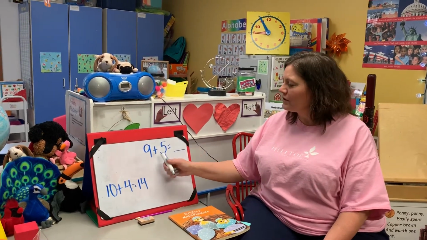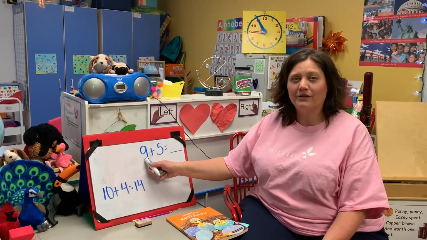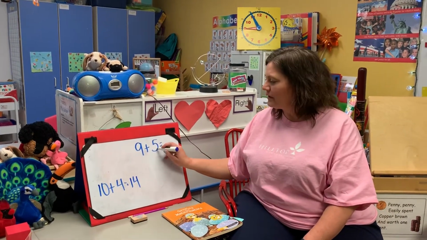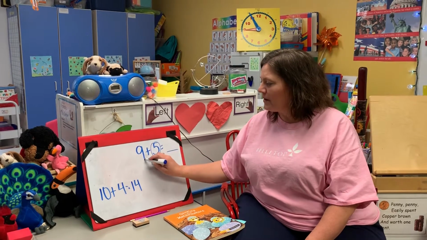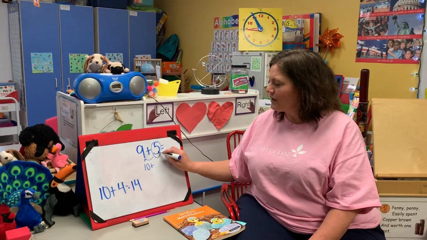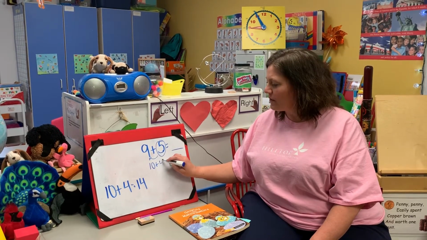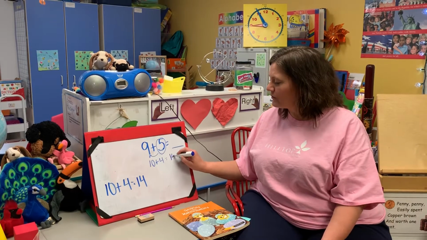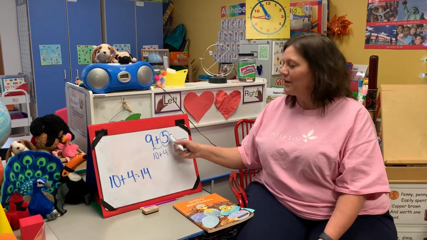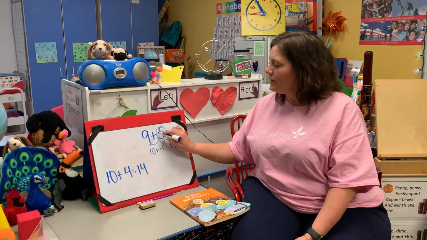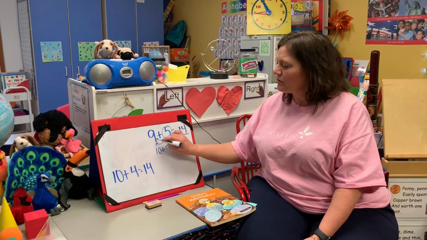So to get this to look like this, what do we need to do? In your mind, you're going to say, oh, okay, 9, I only need one more to make this 10. So I'm going to take from this 5 and make this a 10. I took one from here, so it's now a 4. So this did make it much easier. 10 plus 4 is 14. So 9 plus 5, what do you think it is? 14. You're just moving one of these numbers over here in your head.